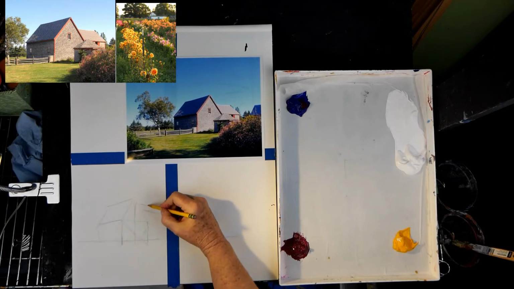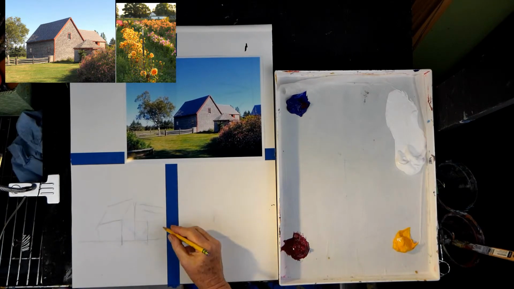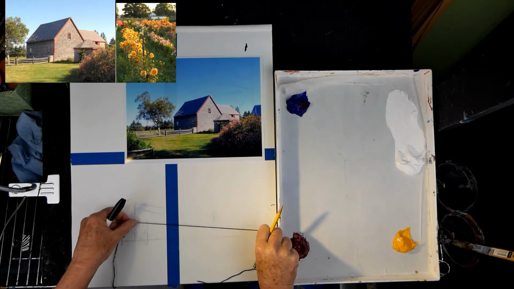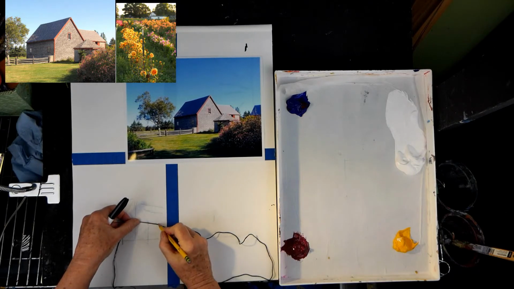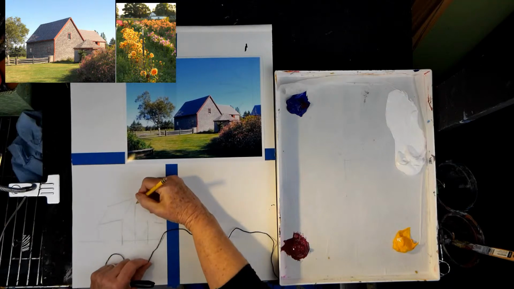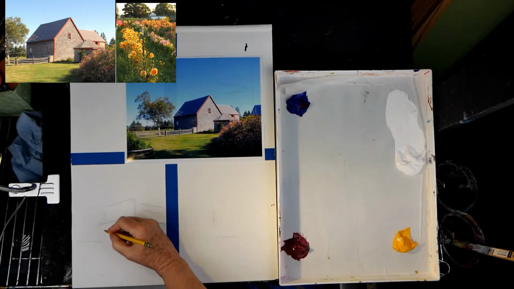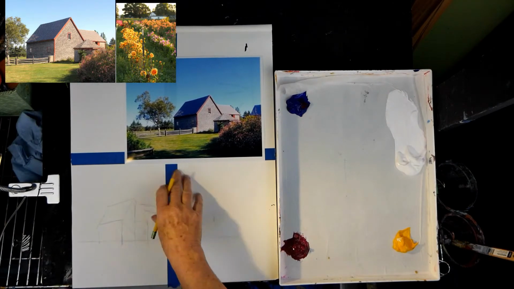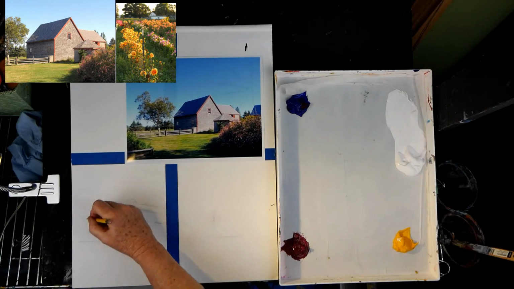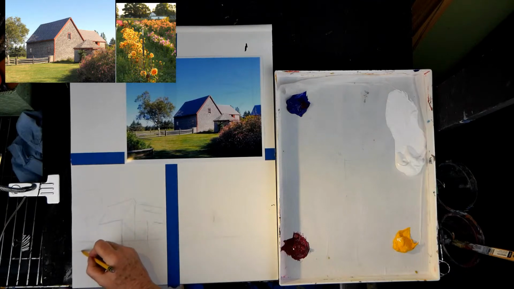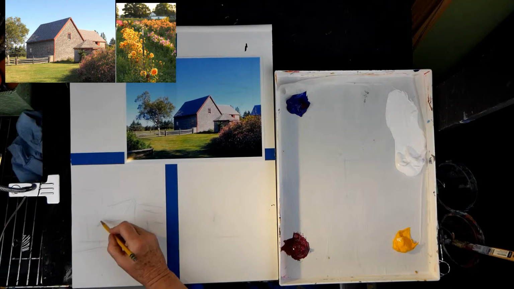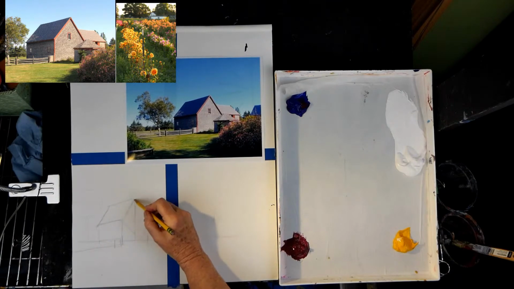Maybe I didn't want this whole thing in there. This line is lower now. Put this on my vanishing point, and I've got the other edge. And I'm ready to go. I'm ready to build this little barn with paint. I don't want to do all of it in drawing because that will make me want to fill in all the blanks and get really, really tight.